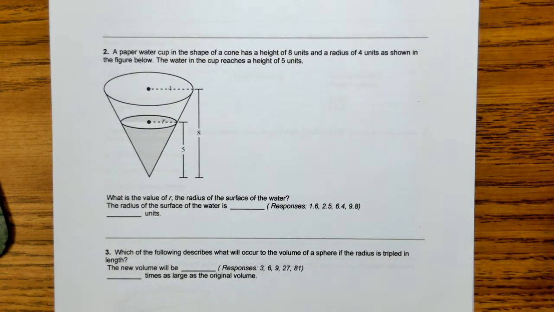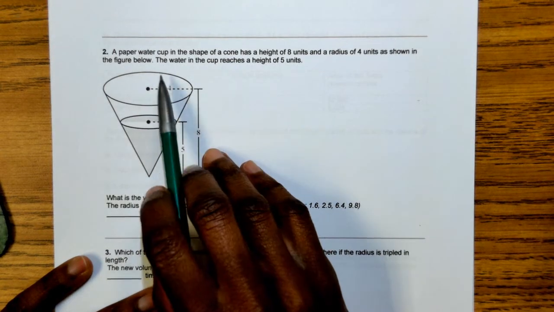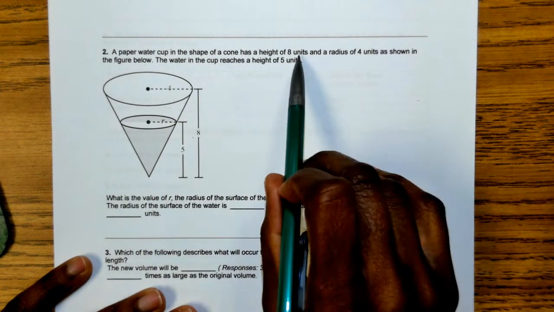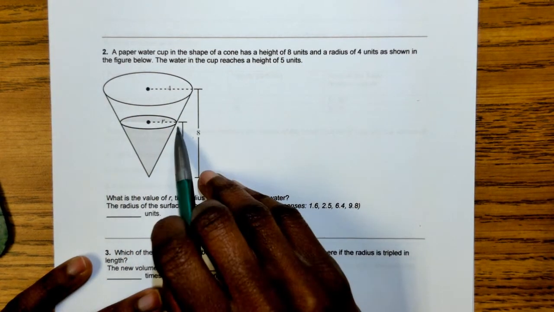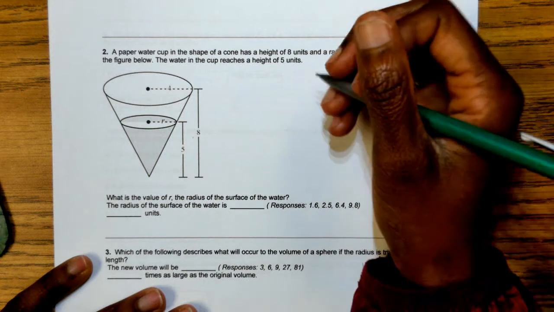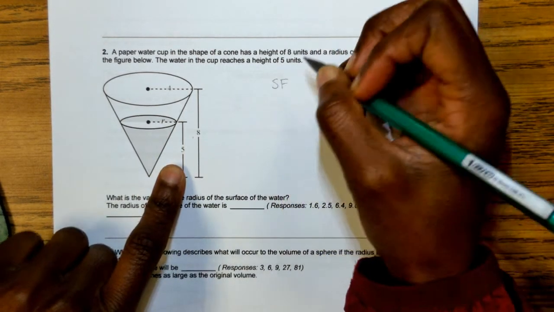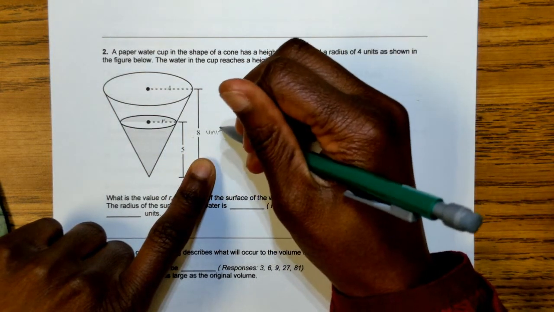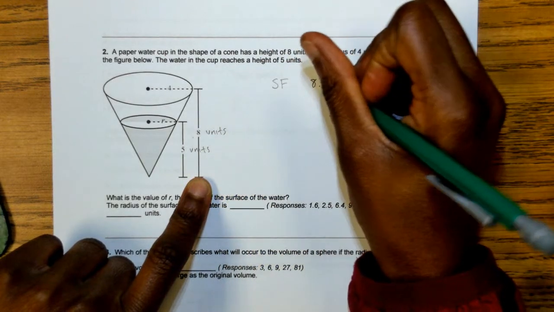Okay, so number 2, a paper water cup in the shape of a cone has a height given and the radius given. The water in the cup reaches a height of 5 units. Okay, so normally we compare this scale factor. The scale factor for this problem, because the height was in inches, or just units, not units squared, not units cubed, just units. So that would be our 8 to 5 scale factor.